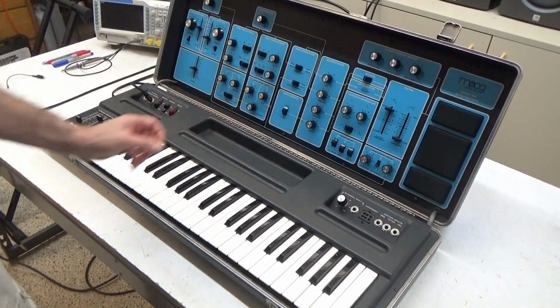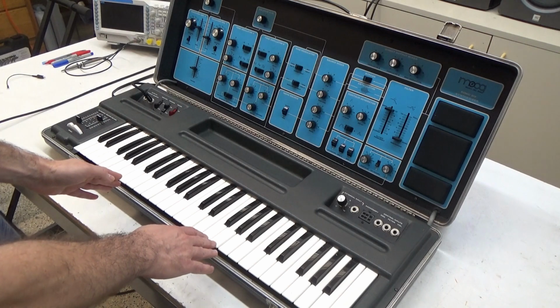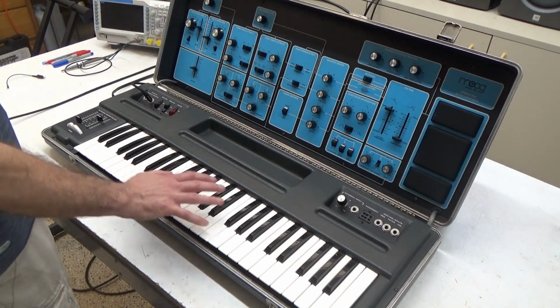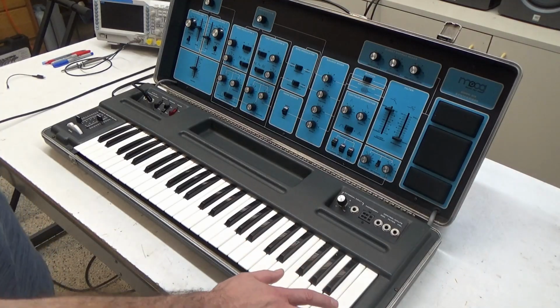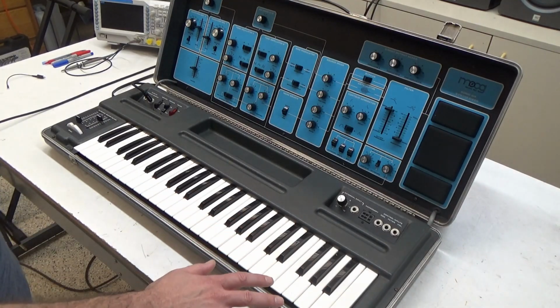What this is doing is when it's in diatonic mode, it's 1 volt per octave. So one octave on the keyboard is generating 1 volt of control voltage.